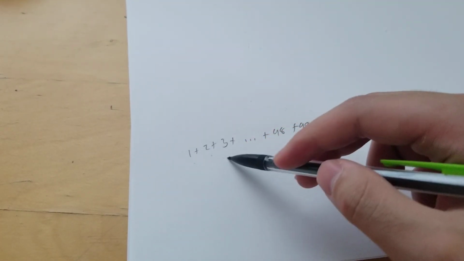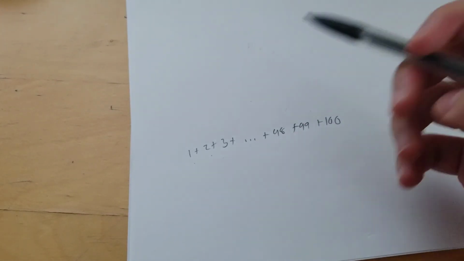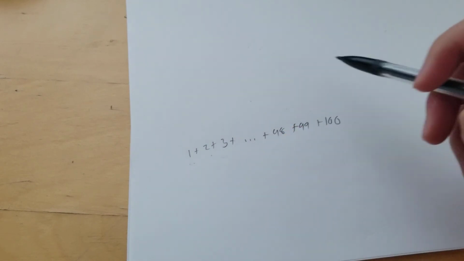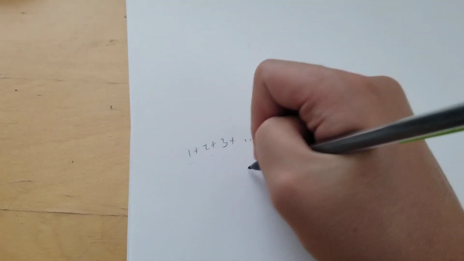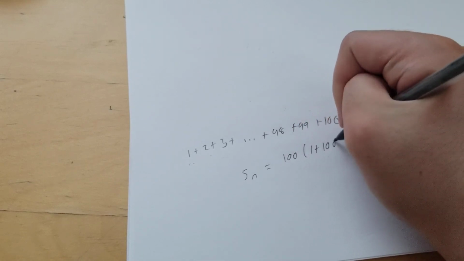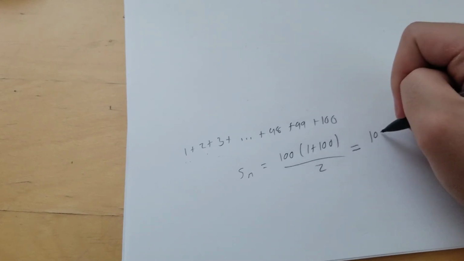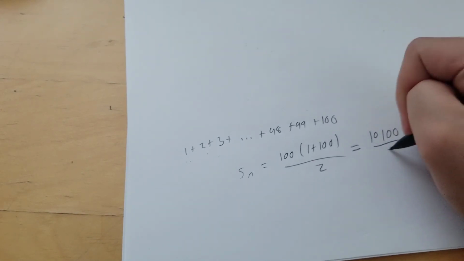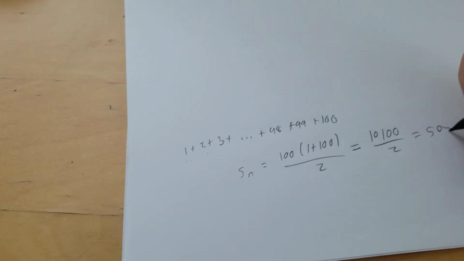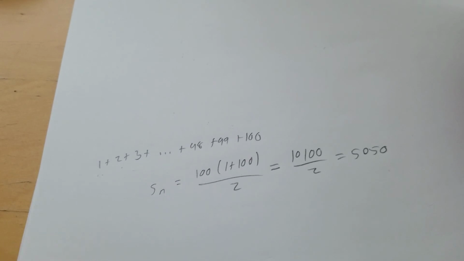If you just go 1, 2, 3, and then 4, 5, 6, and then 98, 99, 100, okay? There's 1 for the first term, so it's a1, and 100 for an. So Sn equals 100 times 1 plus 100, over 2, which equals 10,100 over 2, which equals 5,050. That's essentially how you utilize these formulas for finite arithmetic and geometric series.